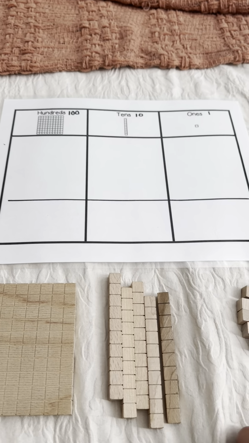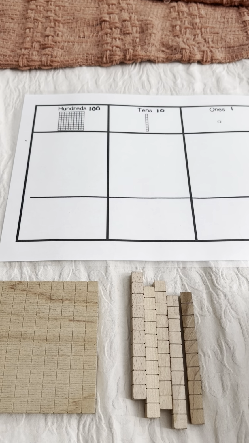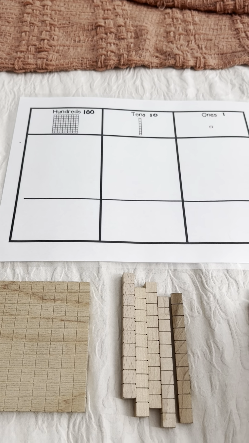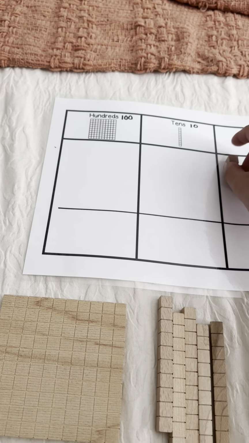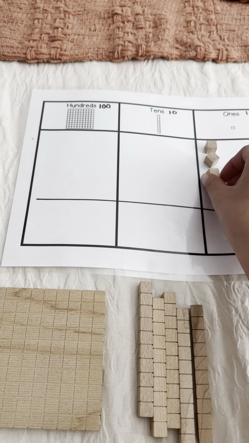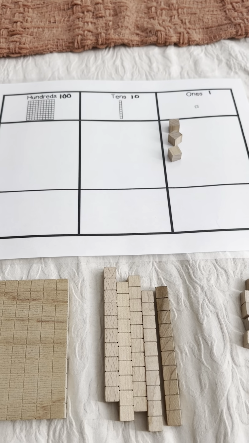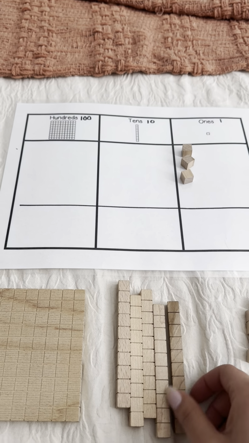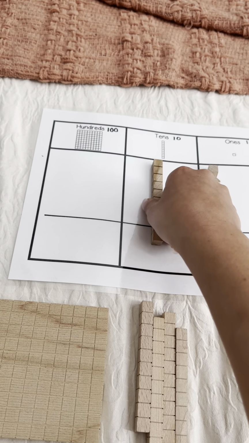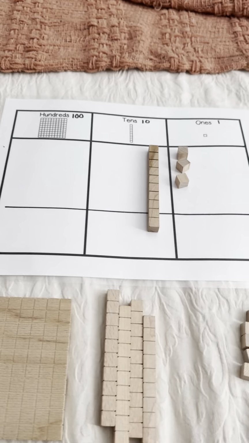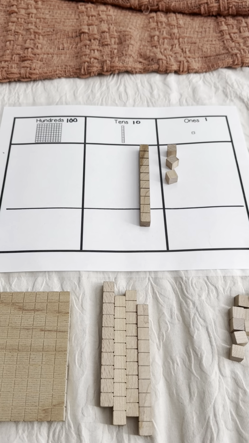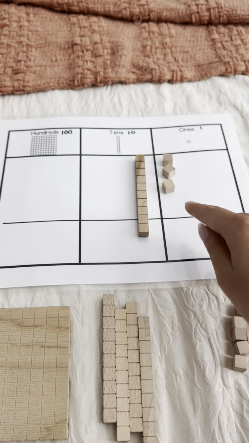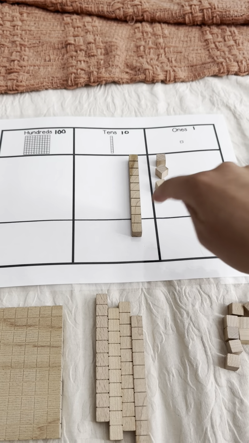So where it gets a little tricky is the wording of it. So let's see here. I have 3 ones, and that's the number 3. If I put a 10 block there, I now have the number 13. So this all in total is equivalent to 13 ones.